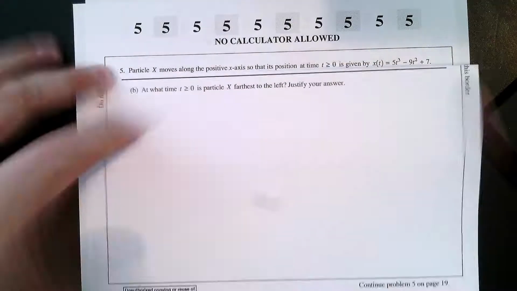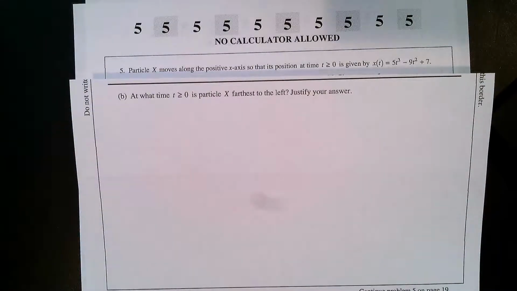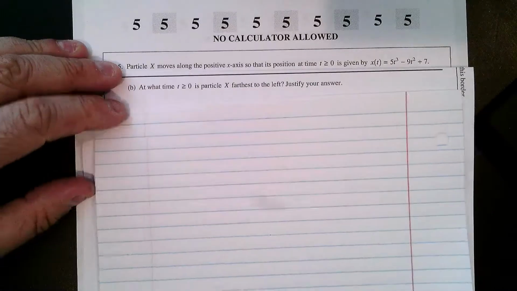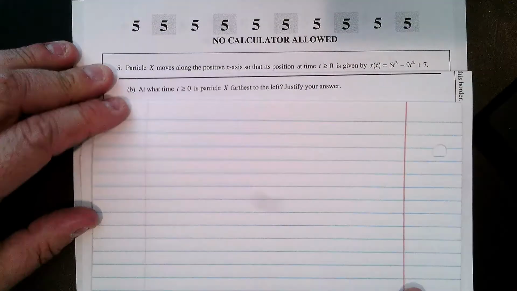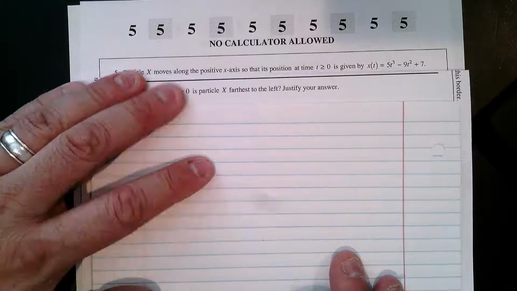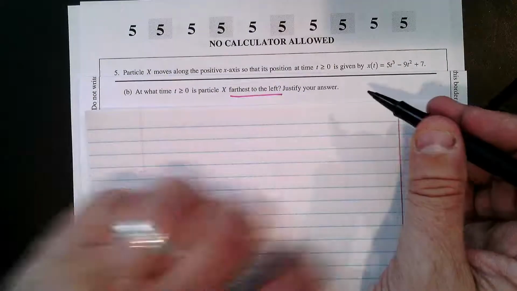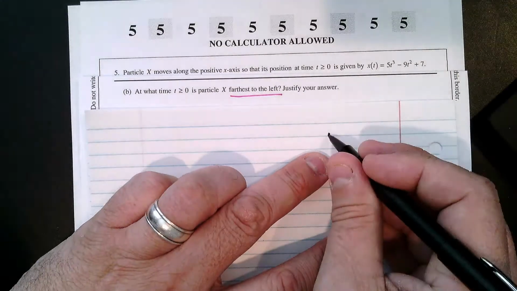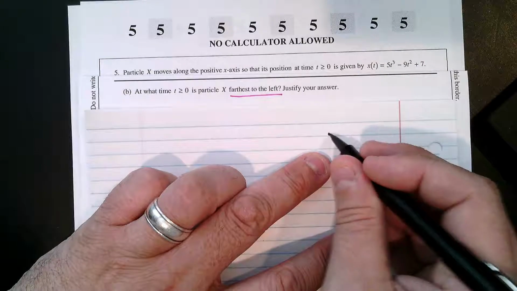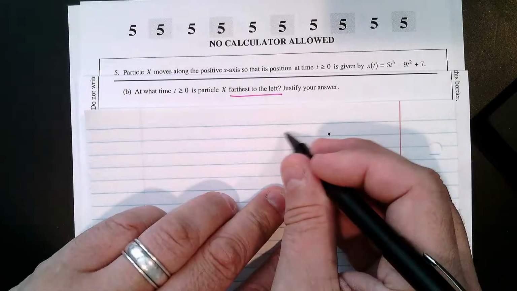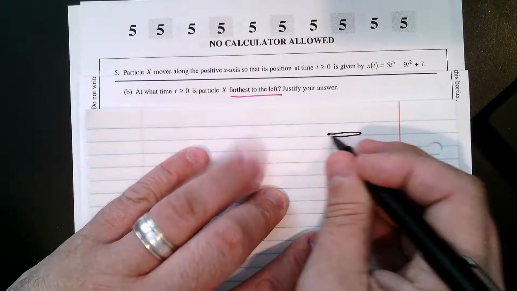Now be specific. When is the particle moving to the left? The particle's moving to the left at time t equals 1. That's it. In terms of how points were awarded, they said 1 point for considering the velocity at time 1. Now, I don't know exactly what they mean by considering.